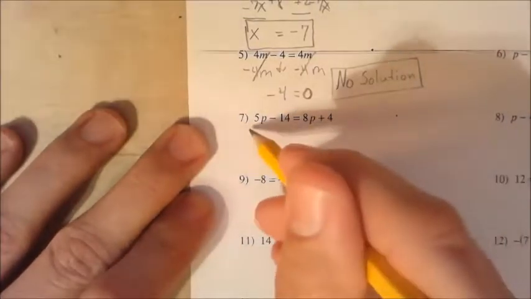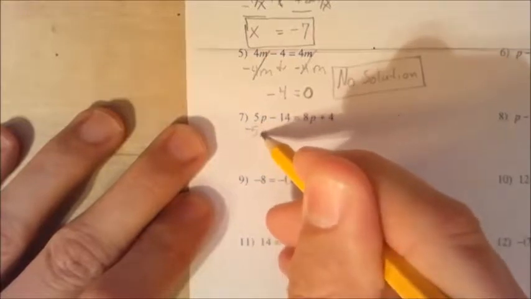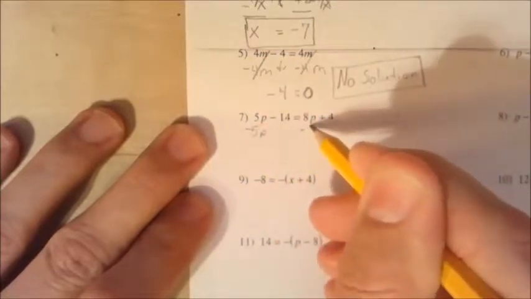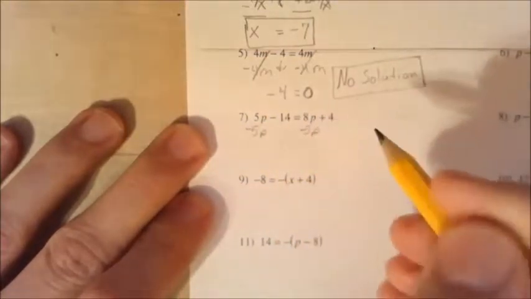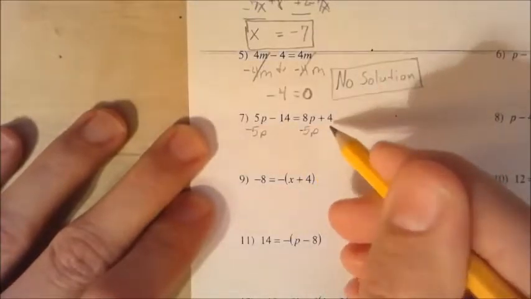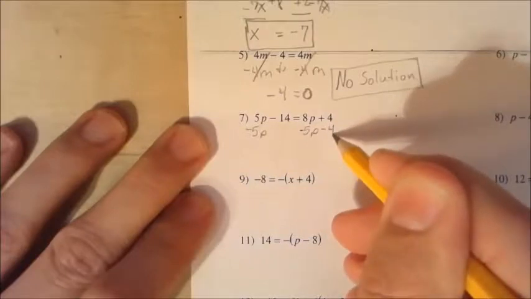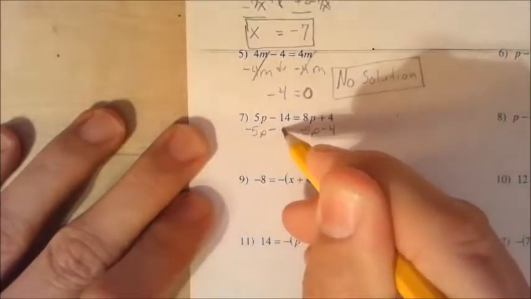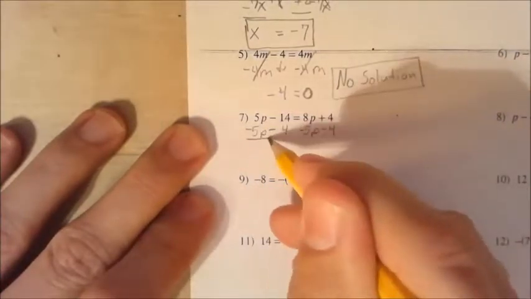So what I'm going to do is subtract my 5p from over here, and then to balance my equation, I'm going to subtract it from this side as well. And then I'm going to move my 4 over to the left side. So I'm going to subtract my 4 from here, and I'm going to subtract 4 from here. So now we just got to work it out.